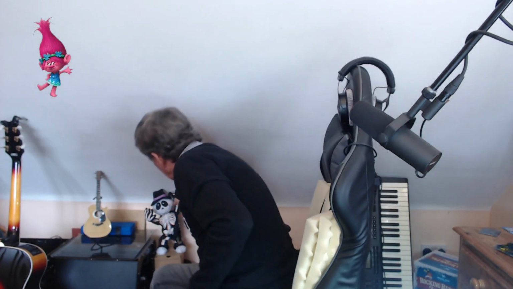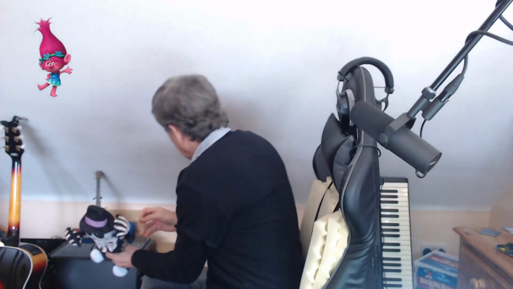So, some time ago I built this little guy for Halloween. And he dances, he moves his arms up and down, and he dances from side to side. And any of my viewers could control him using chat commands. So you can make him dance, or you can make him wave. And that's all done through a little microcontroller.